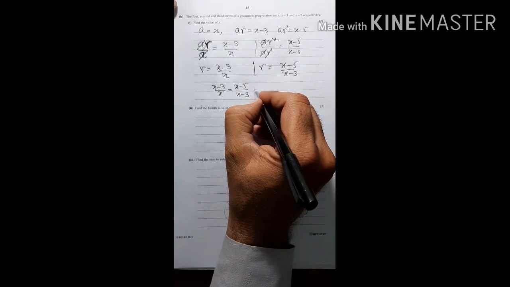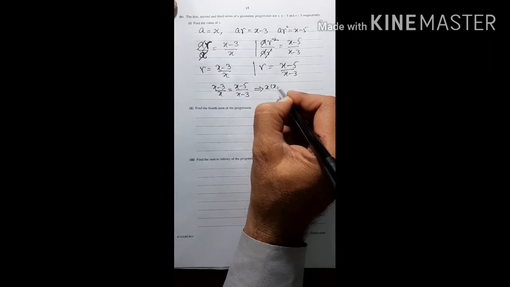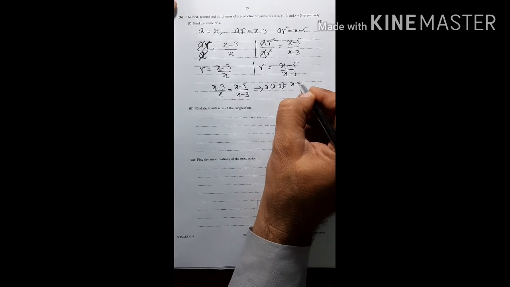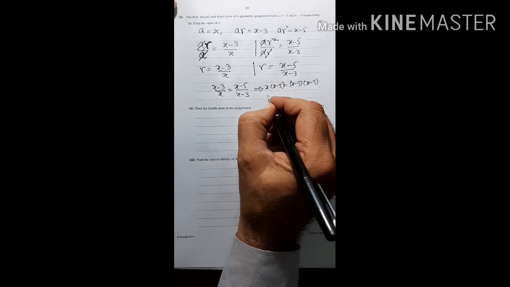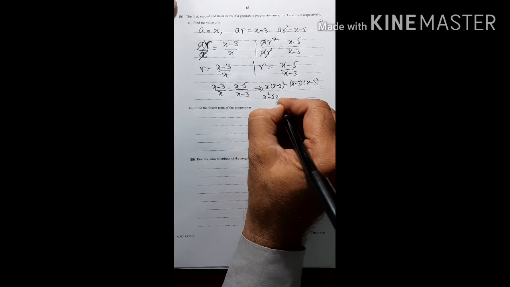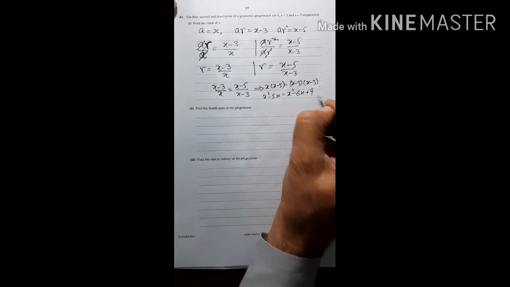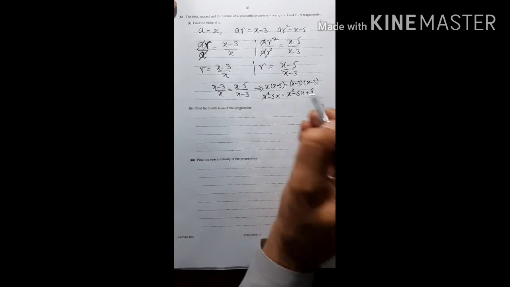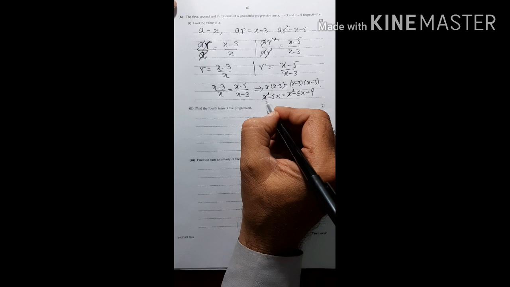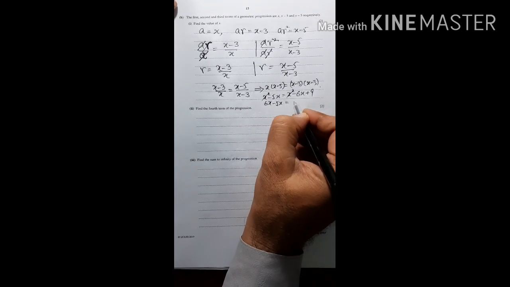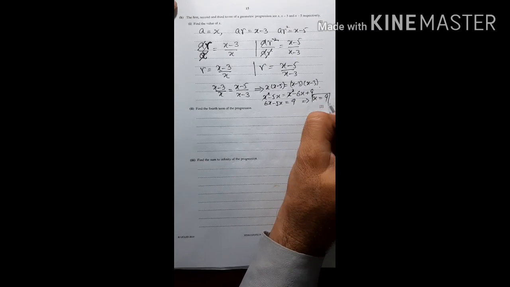So by cross multiplying, I will get x into (x minus 5) equals (x minus 3) into (x minus 3). So this will become x square minus 5x is equal to x square minus 6x plus 9. So this x square will cancel with this one, and I will get minus 6x minus 5x is equal to 9, or x is equal to 9. This is my value of x.